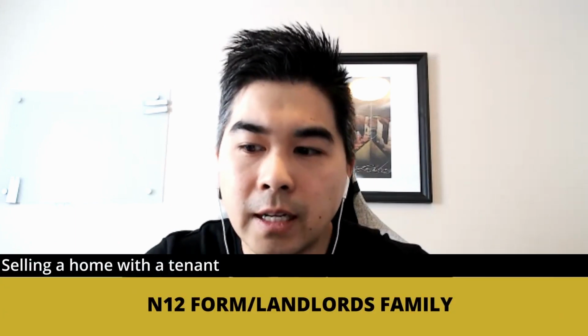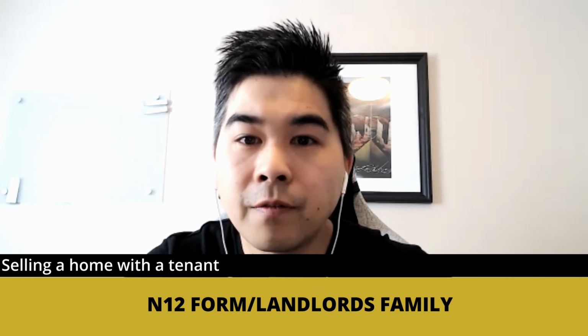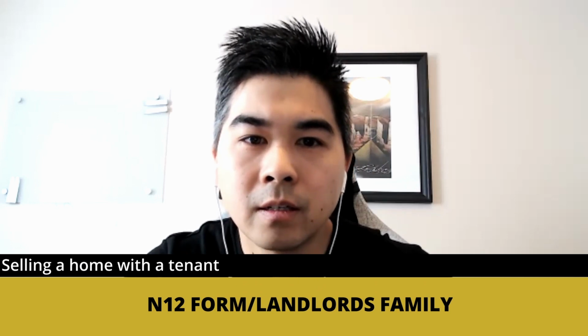The next form is the N12. This form is used when a family member of the landlord or the purchaser is moving in. They define this as a parent, the actual person, the landlord that's moving in, a spouse, a child, or the spouse's parents. I'm just reading my notes here so I remember. So if it's one of those, they can move into the unit.